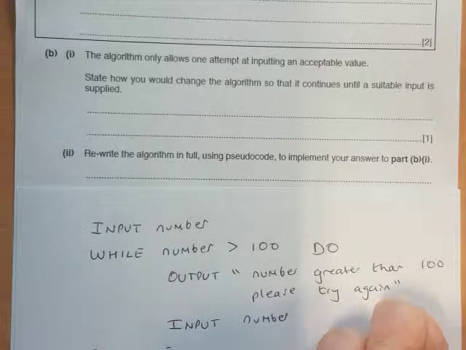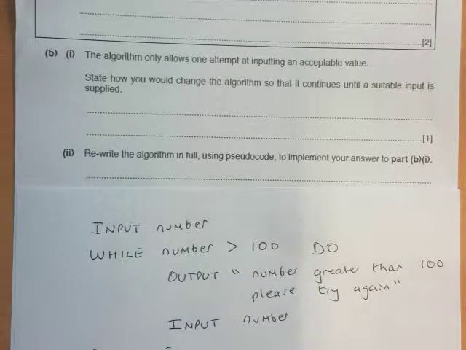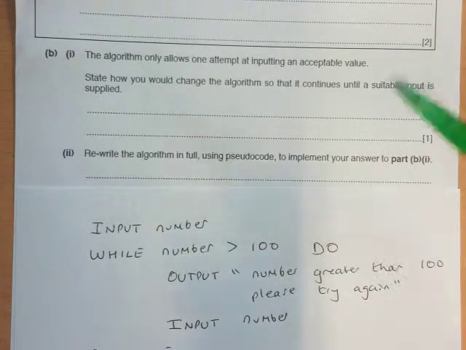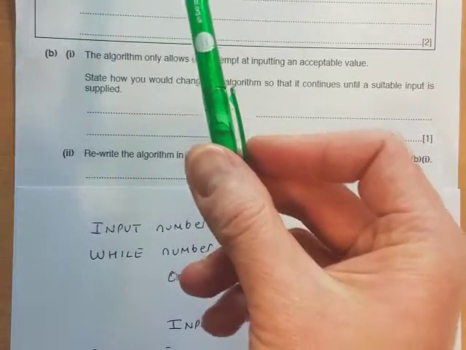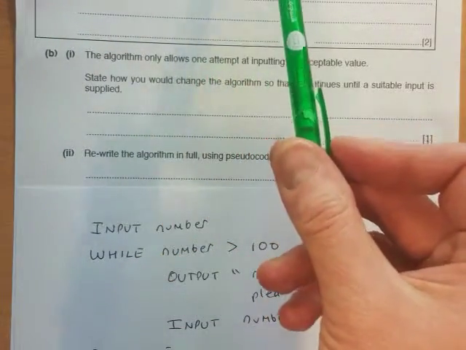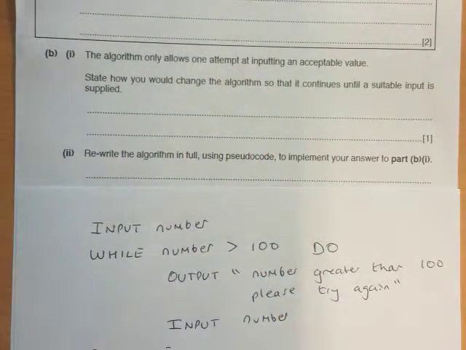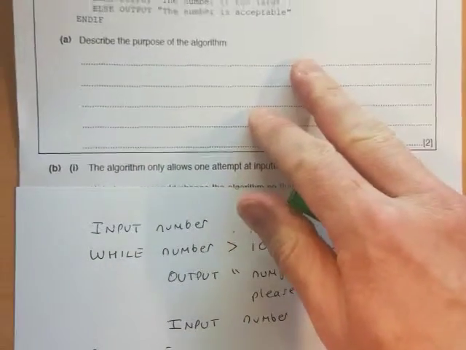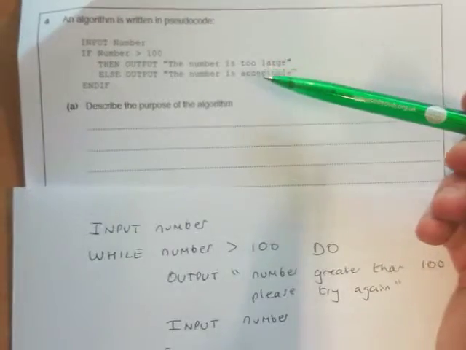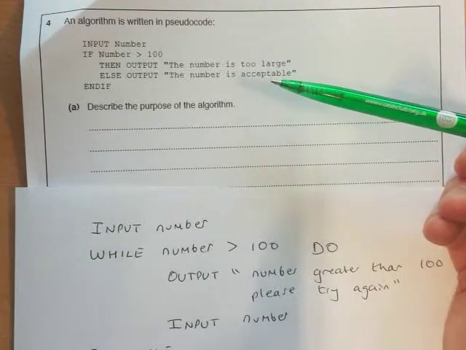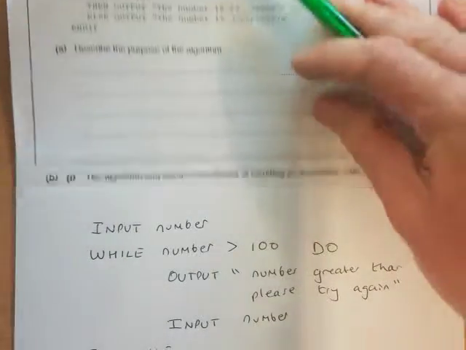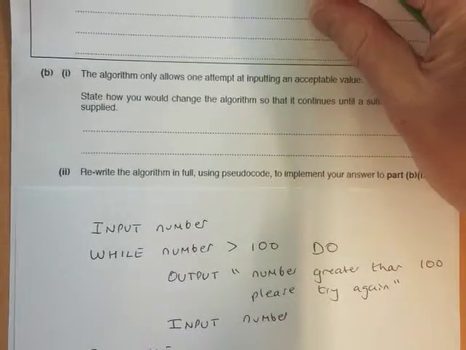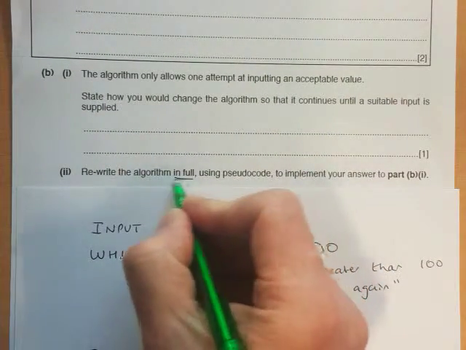I mean, that should be fine. They do have here an output to say the number is acceptable, sorry, it's up here, where it says the number is acceptable, and they do say rewrite the algorithm in full.